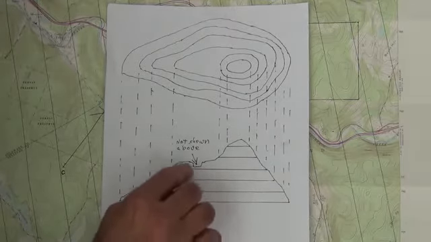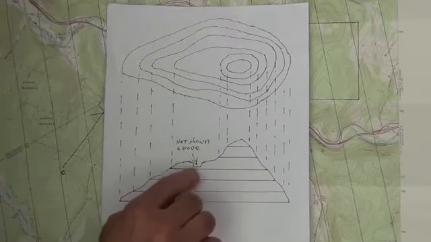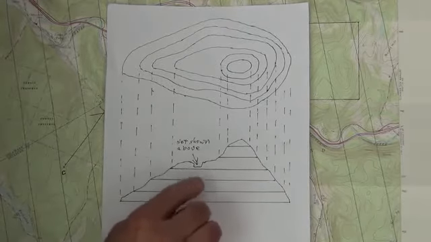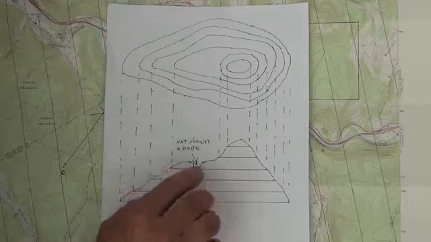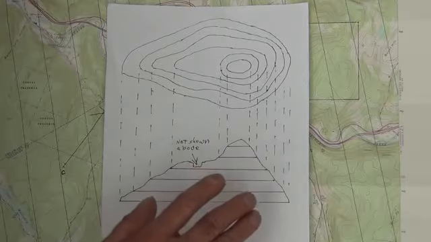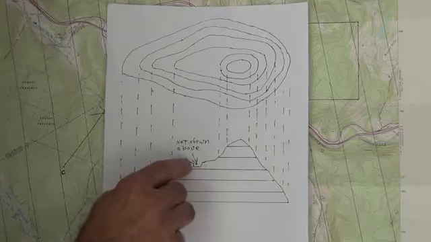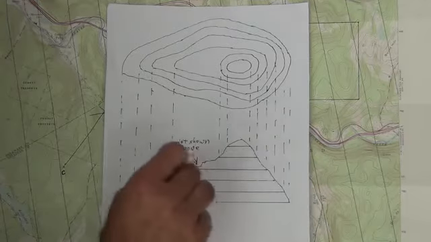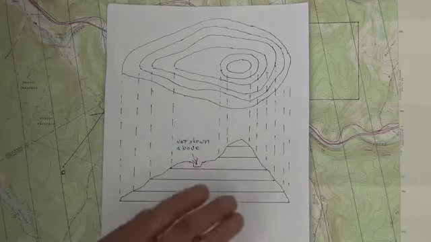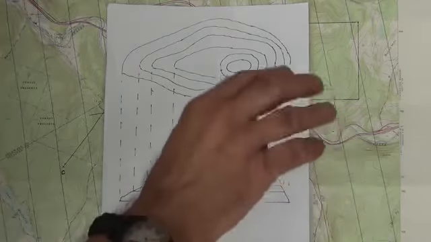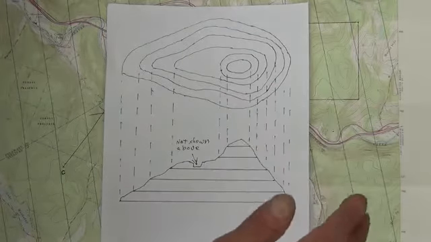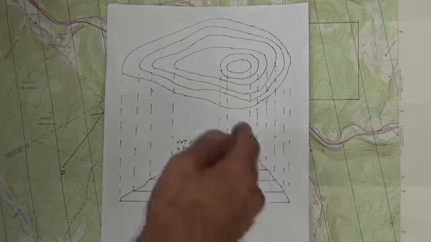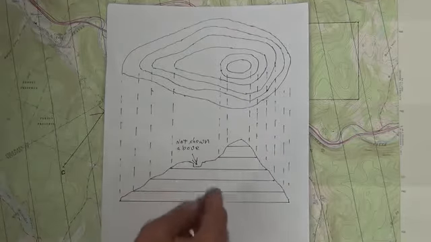It could be 18, 19, 12, whatever. But if it's less than the contour interval, less than the 20 feet, then it won't show up anywhere on the map. If this was exactly 20 feet, then there would be another contour line right there to indicate that, but there isn't. So be careful when you're walking along out in the woods or wherever you are, and you come to something that's not shown on the map as a contour interval.